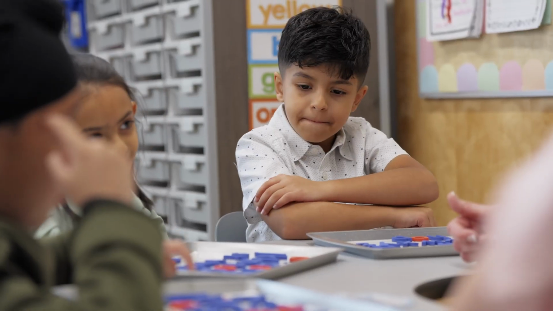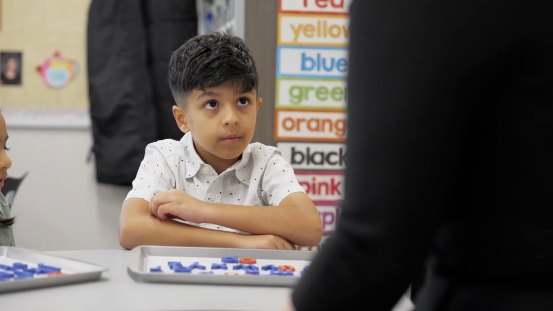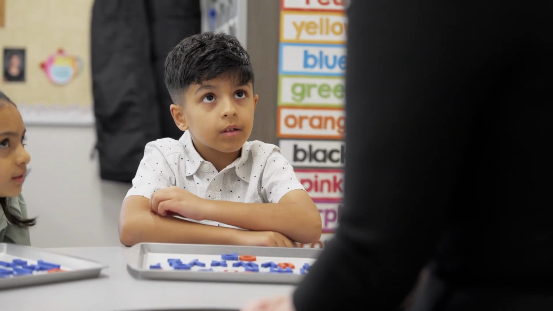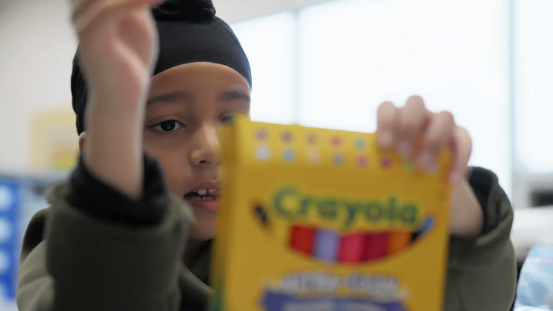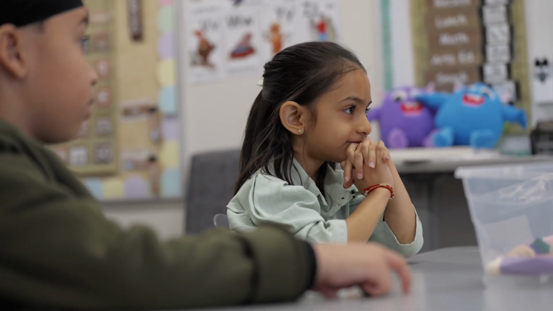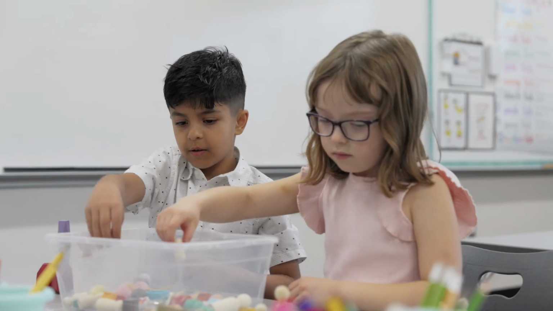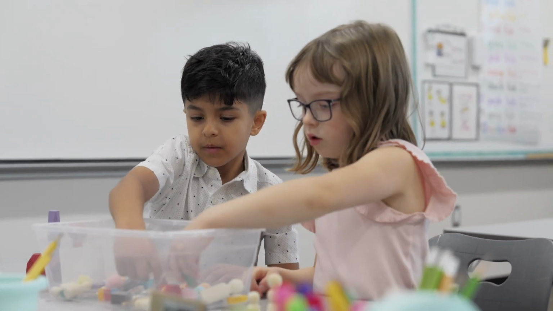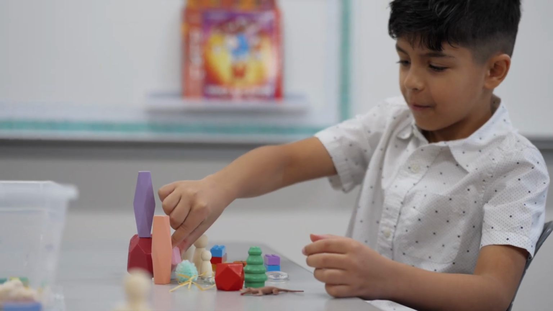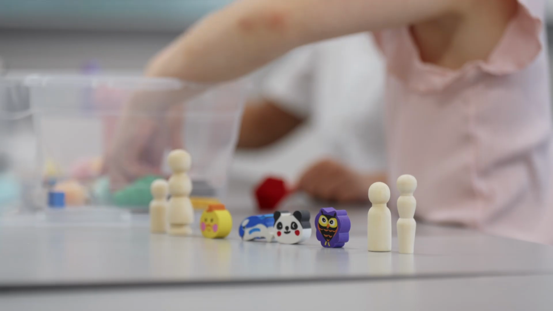One challenge that I have using self and peer assessments is that students aren't usually used to assessing themselves, let alone their peers. So in order to instill that confidence within my students, I do a lot of modeling. I provide a lot of opportunity for student practice.